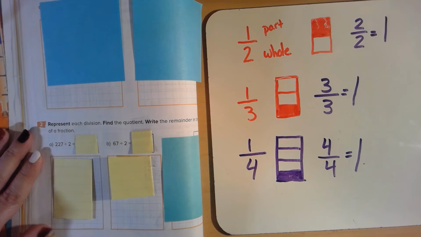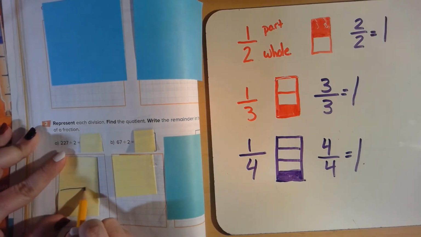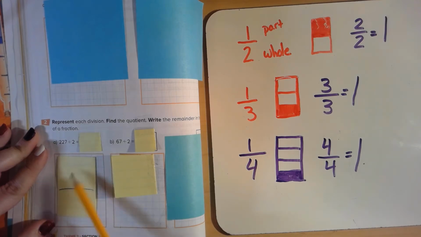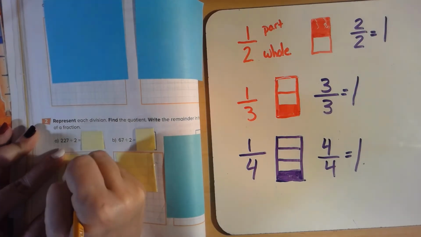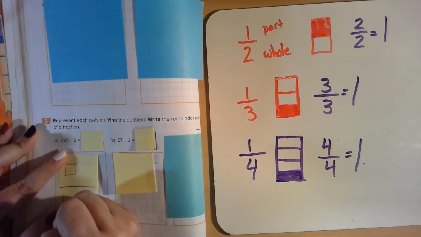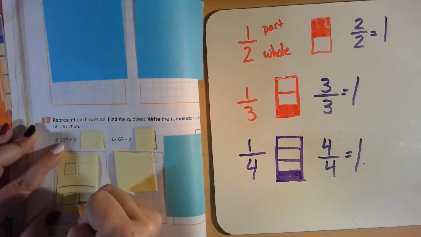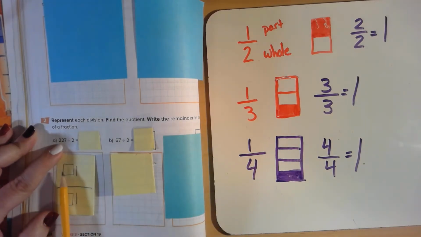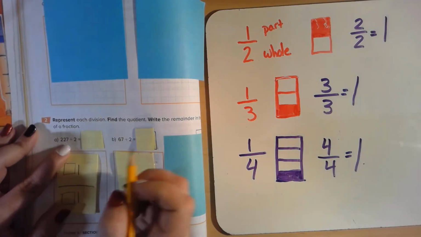So we have 227 divided by 2. You can just draw a line. So now we have 2 groups. 200, so we're going to put 100 in this group, 100 in this group. 20, put 10 in this group, 10 in this group. So 1 stick of 10 each. But now we have 7 in our units.